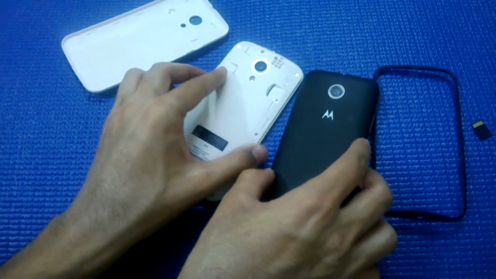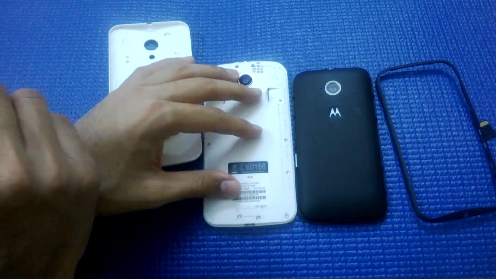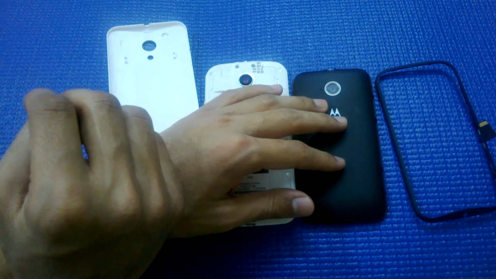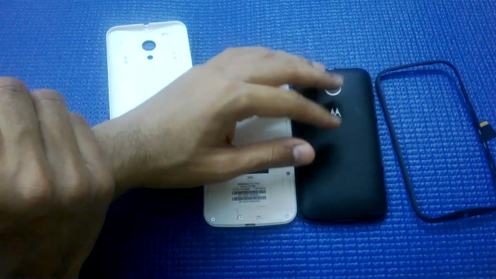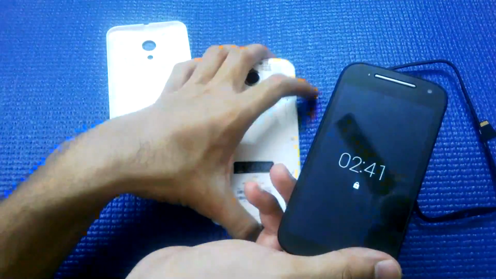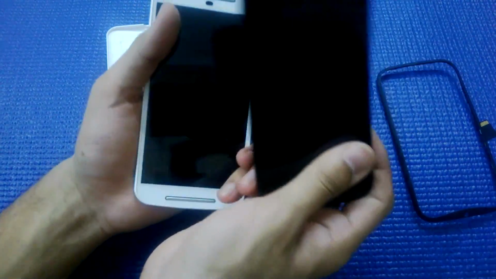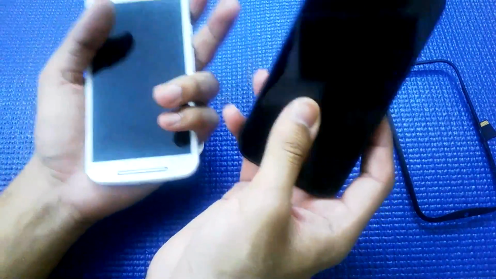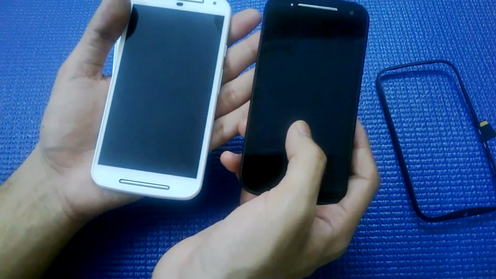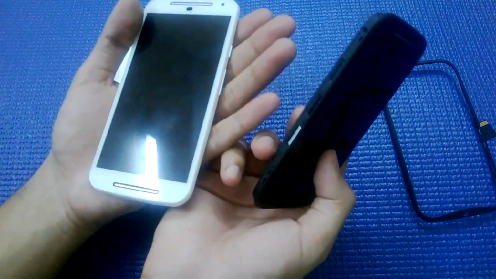So guys, talking about the battery on both the handsets, I got a 2070 mAh battery on this phone, while the Moto E second gen got a 2390 milliamp hour battery. Obviously, the battery is bigger on this phone by a factor of around 320 milliamp hour, and the display and the screen resolution is less on the Moto E, so expect this battery with moderate usage to last easily 1 day. It will last more if you make some smart usage.